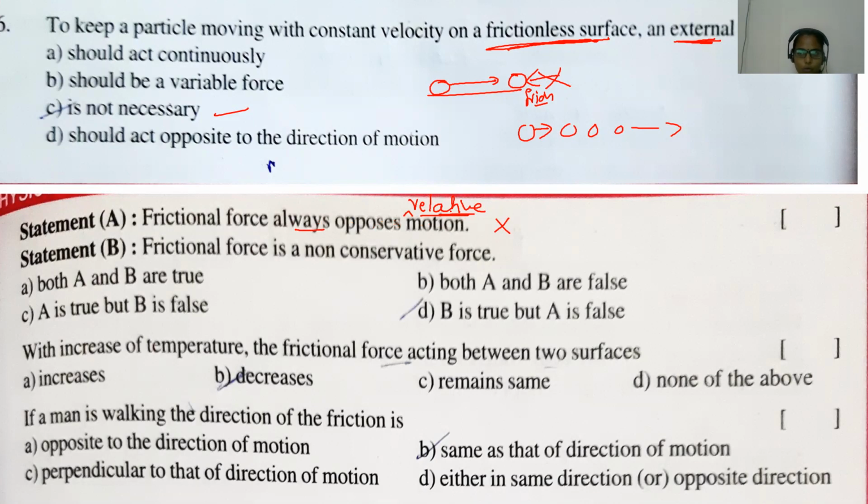Friction sometimes supports the motion and sometimes opposes the motion. But friction always opposes the relative motion. If they say it opposes and supports the motion, that is correct.